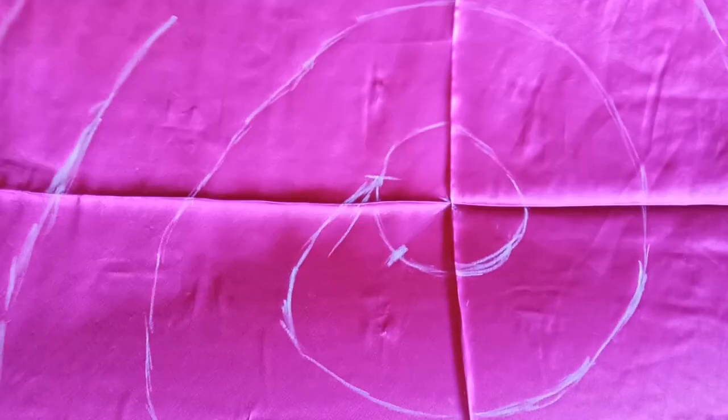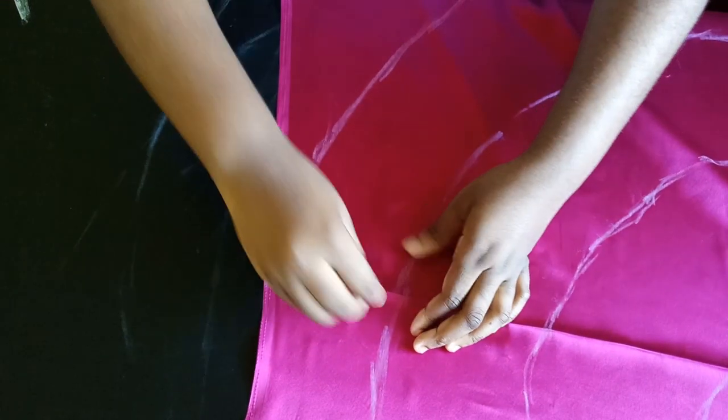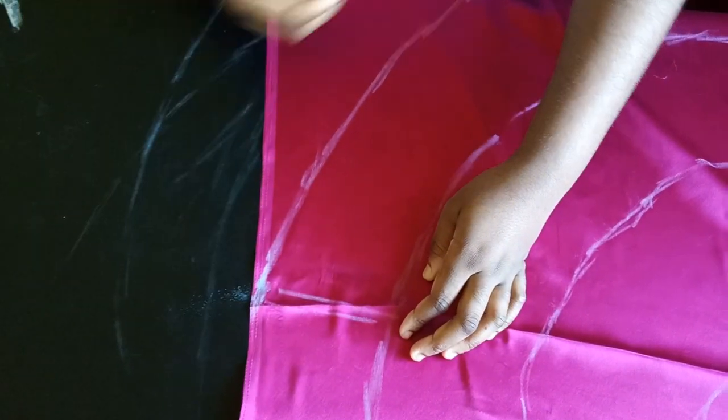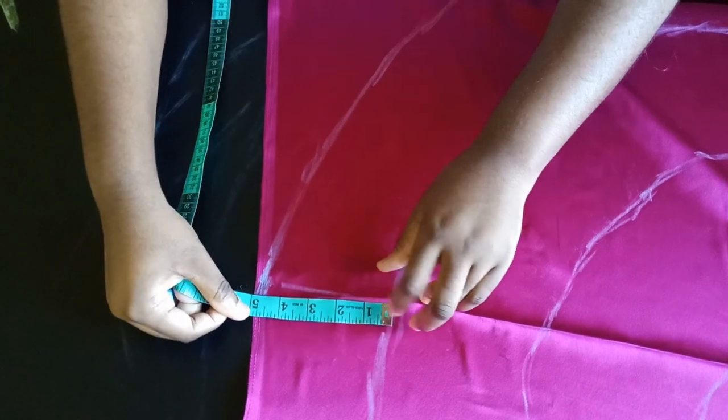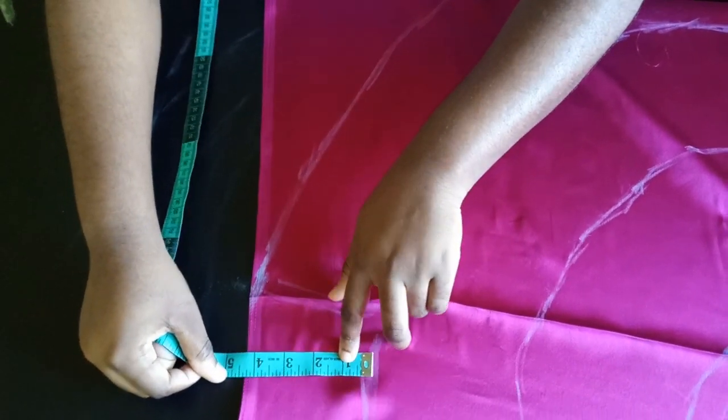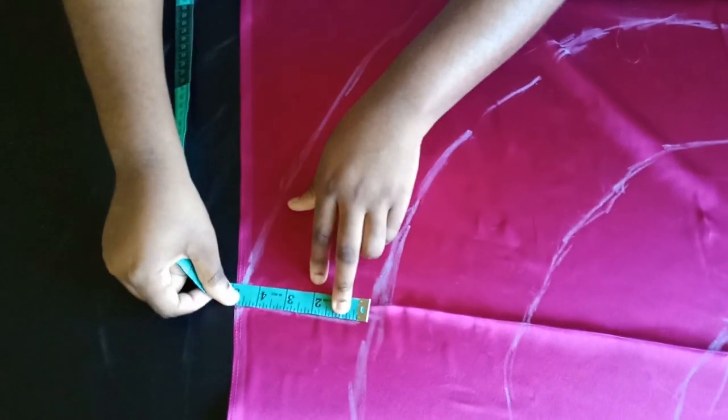So guys, I've marked mine. As you can see, this is it all the way, and this is where mine stops. So right on this line here, this is as far as my 5 inches can go. So I'm going to stop here. You see, it doesn't fit in here anymore, so I'm going to just stop at this point.